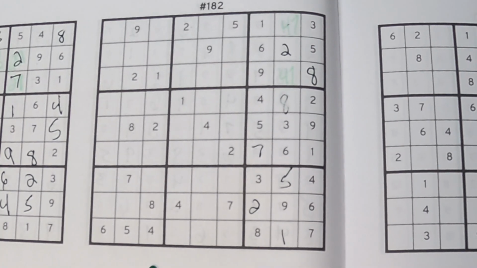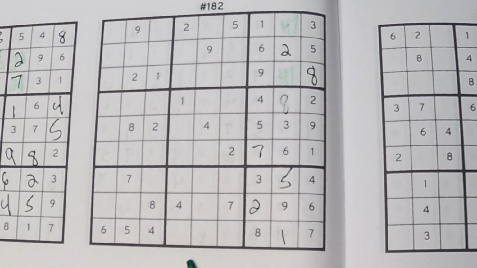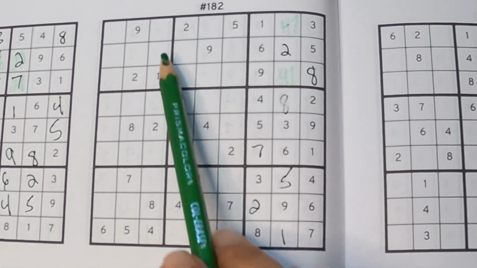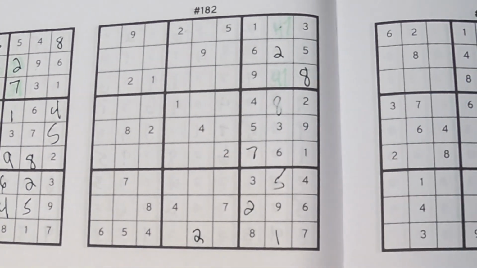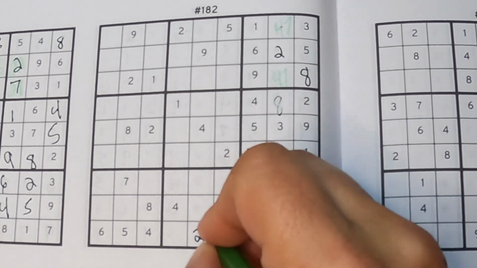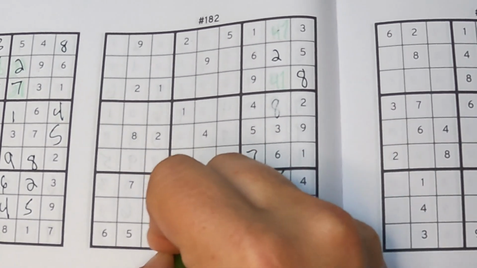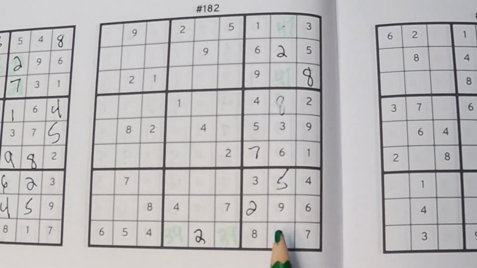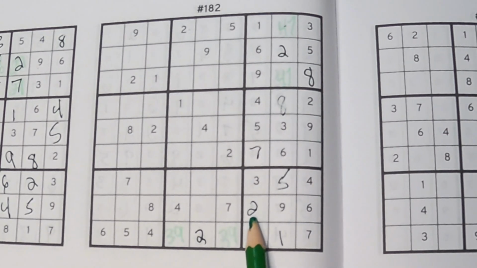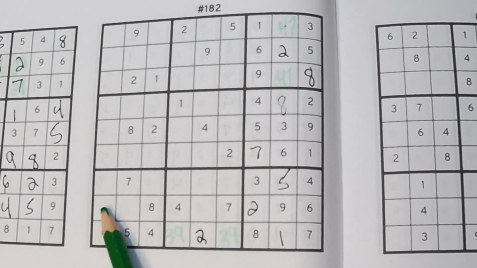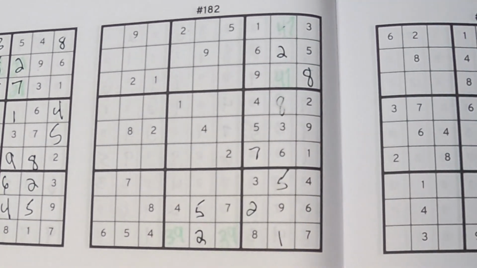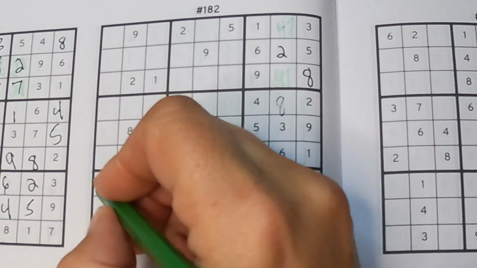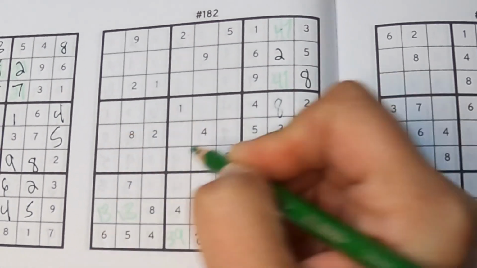If we look at this bottom row, we're missing 2, 3, and 9. Again, we've got a 2 covering here and a 2 covering here, so our 2 must be here. But I don't see any other help. So 3, 9. For this row, we're missing 1, 3, and 5. We've got a 5 covering both of these boxes, so our 5 must be here. But I don't see any other help. So 1, 3.